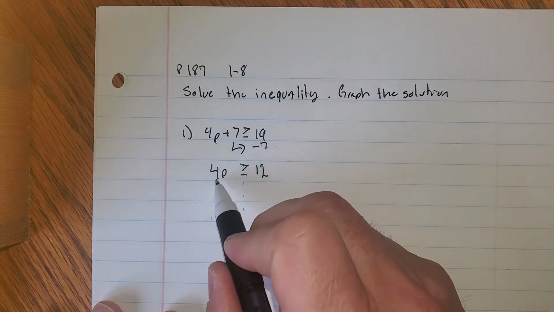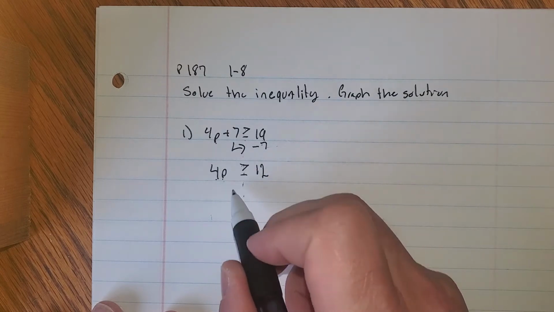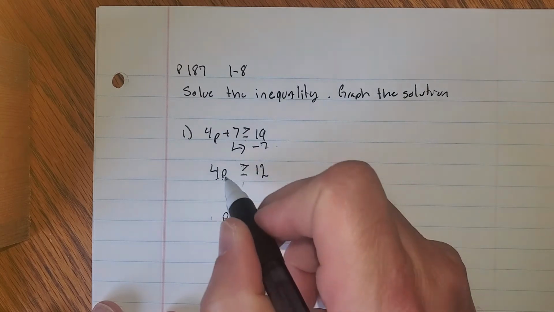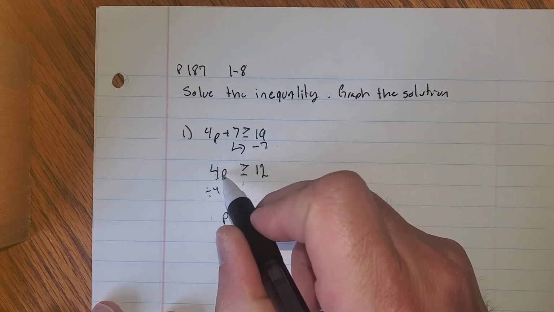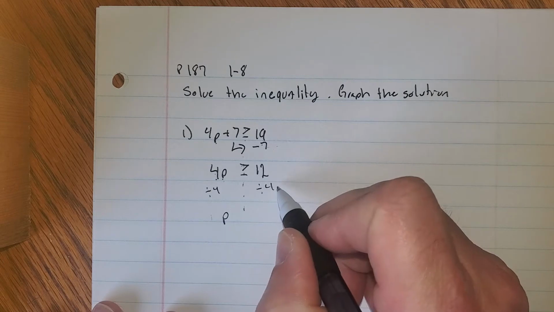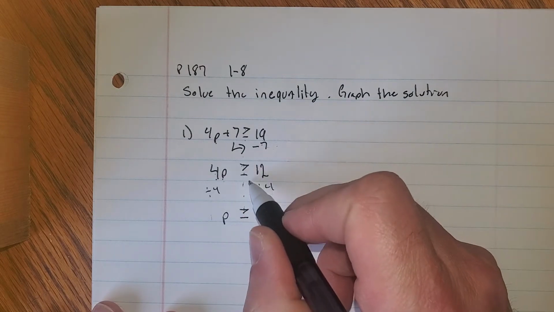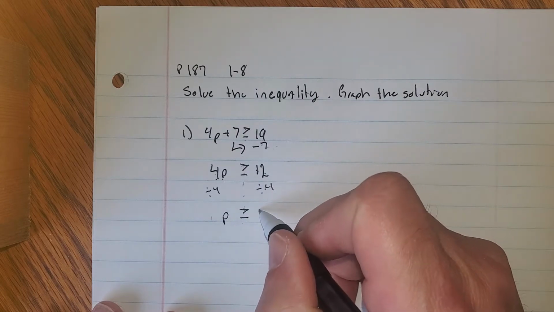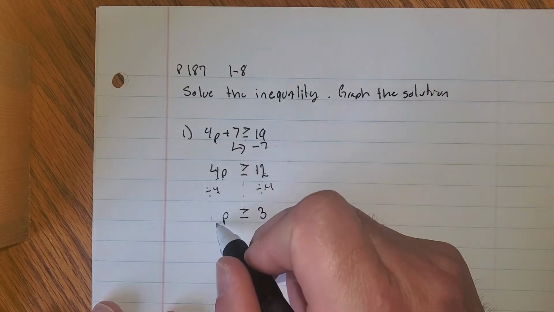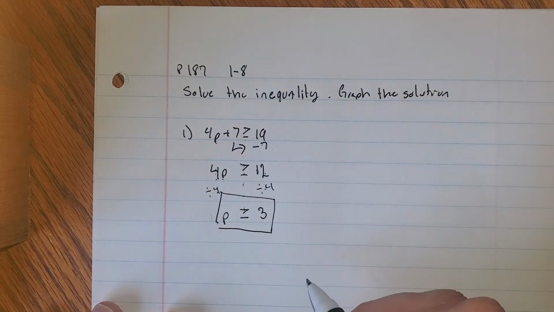And now I've got 4p, and I got to get rid of that 4 that's next to that p, because I want it to be just p here. And so I could say I'm going to divide both sides by 4 because it's multiplying by 4 right now. So I'm dividing by 4. That sign stays the same. The inequality symbol stays the same direction. 12 divided by 4 is 3. 4 divided by 4 is 1. And 1p, you just write as p. So that's that part of the answer.